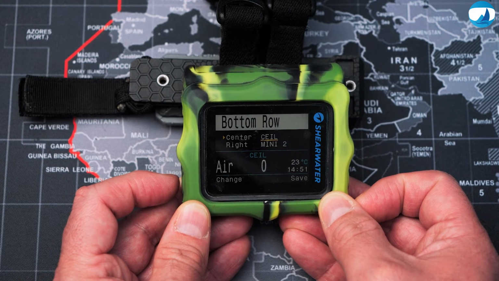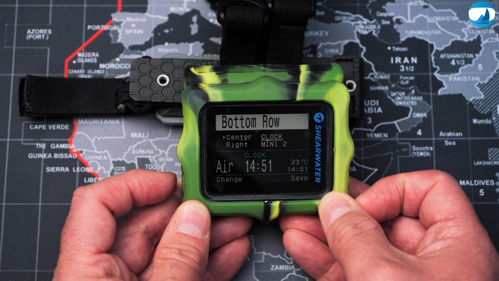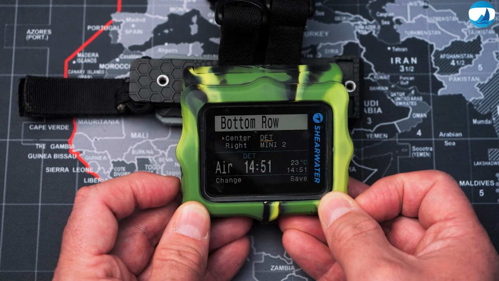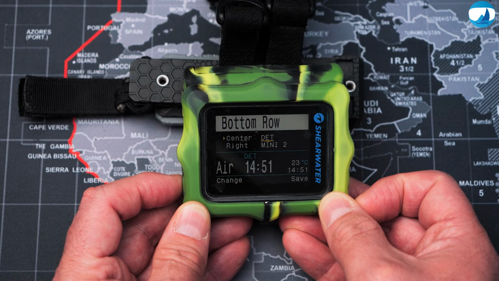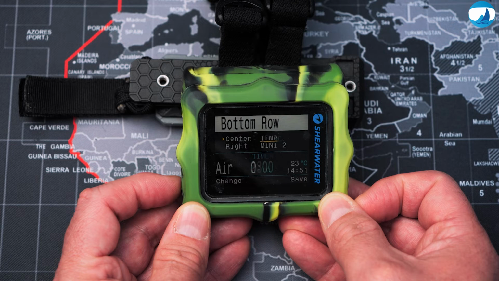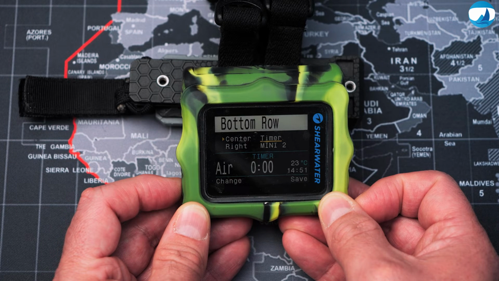Ceiling, that's the current decompression ceiling not rounded to the next deeper stop increment. Clock, that's the time of the day. DET, that's the dive end time, the time of the day when the dive will end. Temp, that is the temperature. Timer, that is a timer, a stopwatch with minutes and seconds.